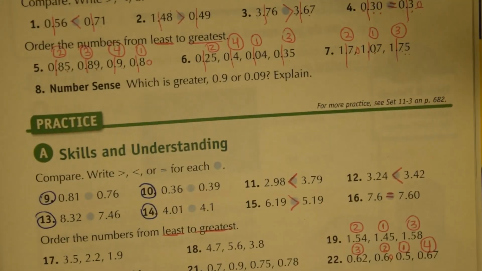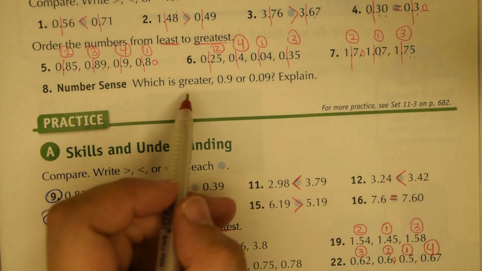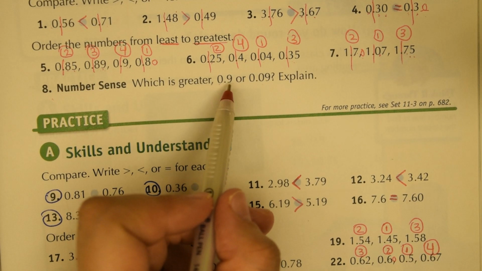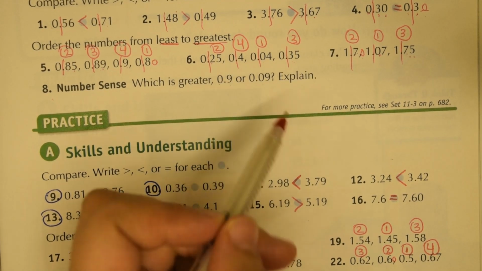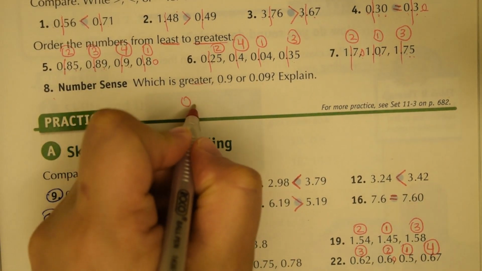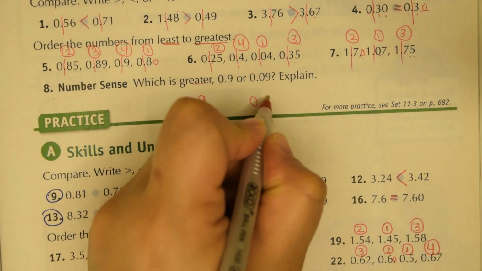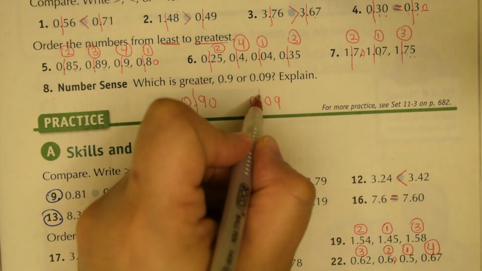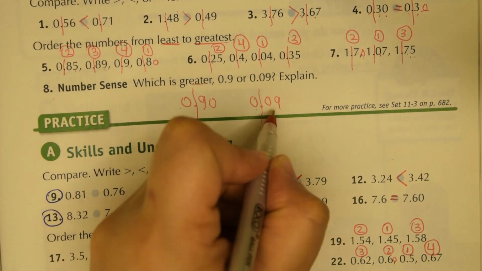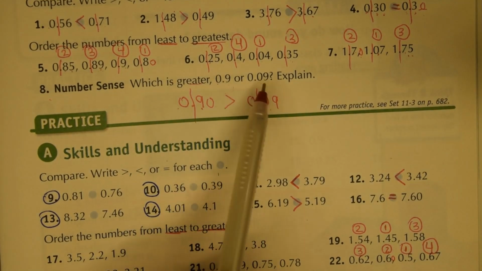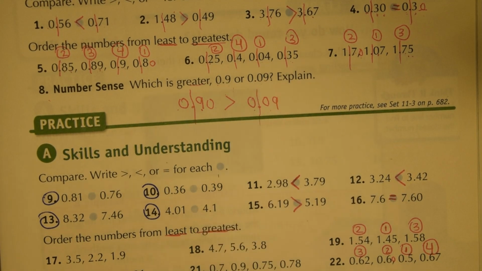Okay? Now, number sense 8, which is greater? This number or this number? 0 and 9, we said. We will not read it like this. We will say 9 tenths or 9 hundredths. Which one is greater? So I will write the numbers down. Here, since I don't have any number, I will put 0. I will put my line. Then 0, 0. 9, 0. This is greater. Okay? So 9 tenths is greater than 9 hundredths.